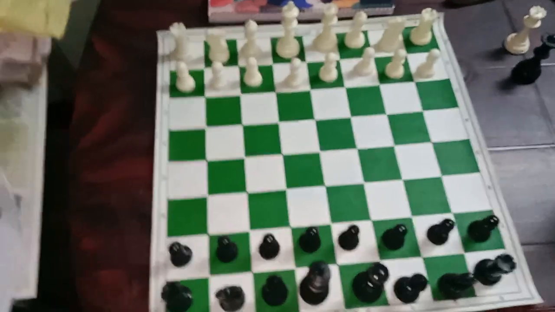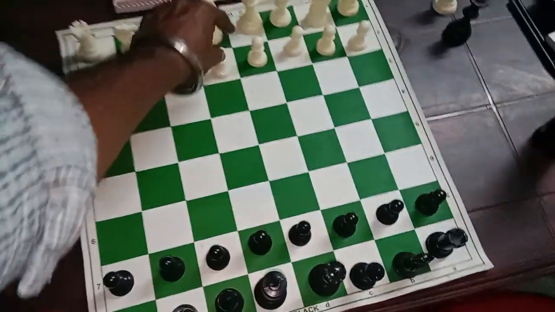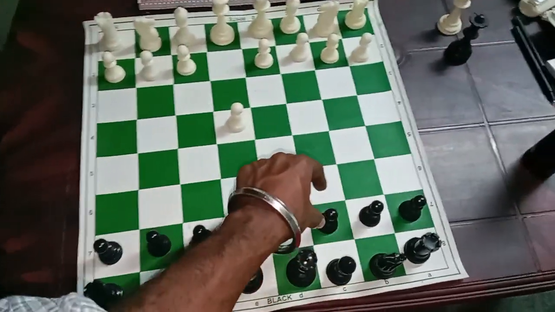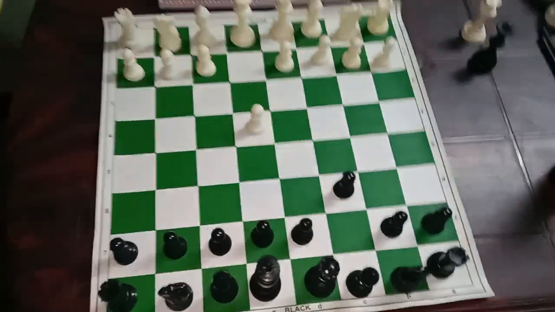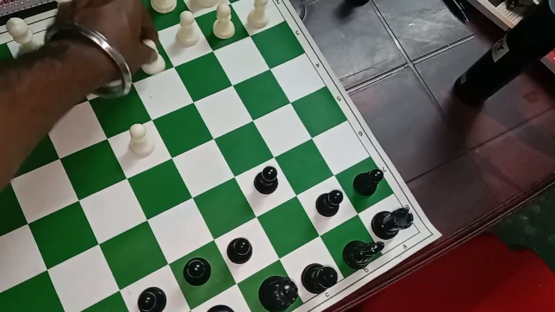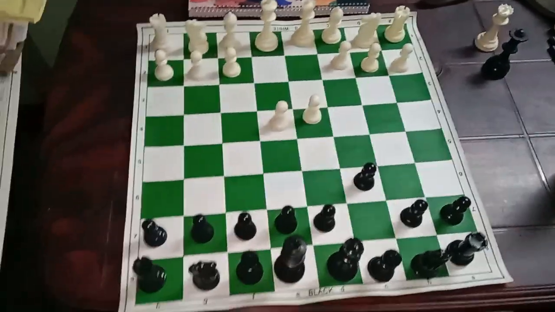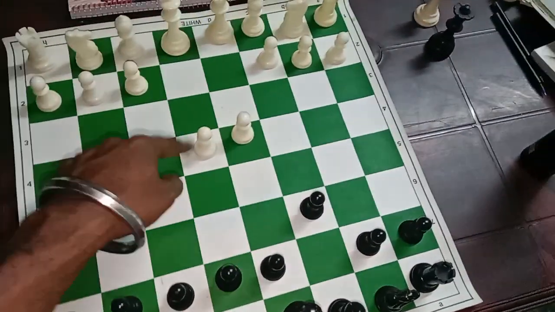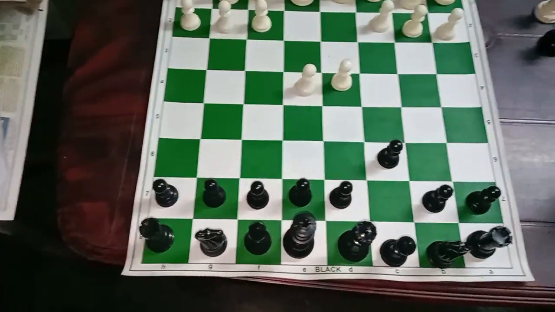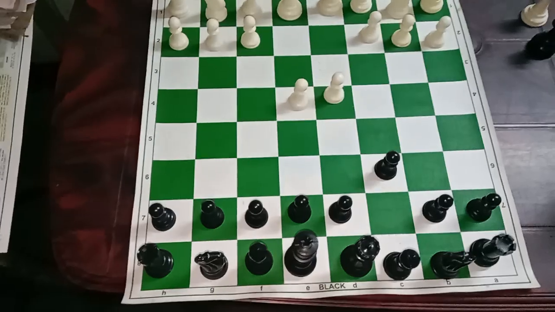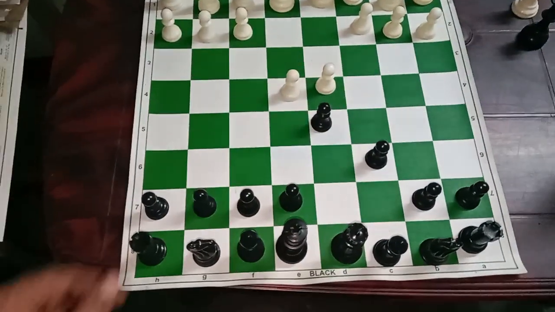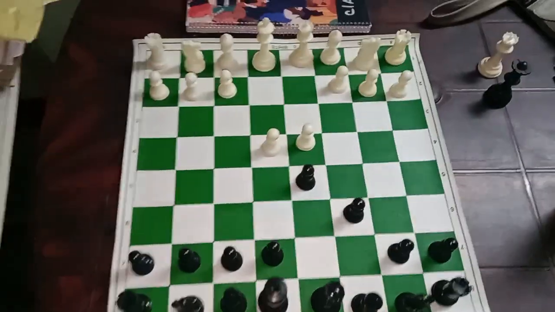So here white will play the move e4 and black will move pawn to the c6 square, and then white will play the move d4. Here white is showing us that he has full control over the central key square, and black is also trying to control it by moving the pawn to the d5 square. This is a typical Caro setup.